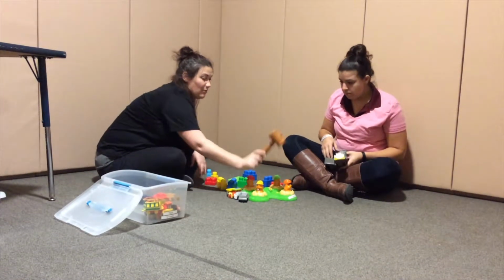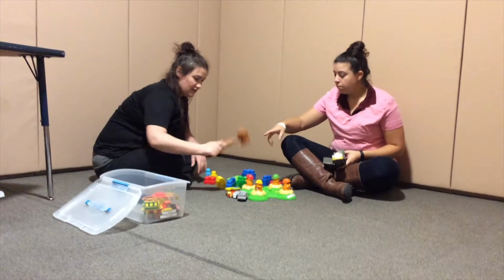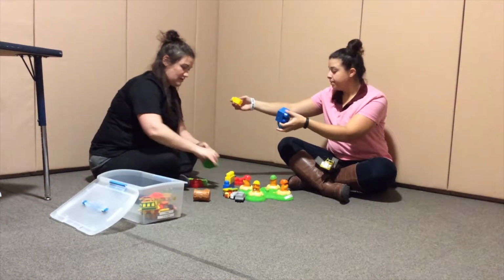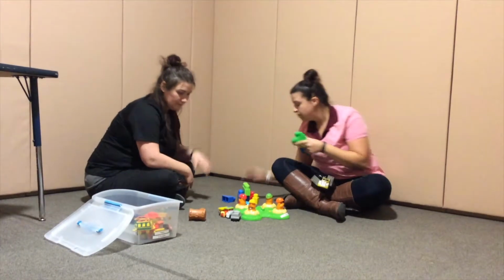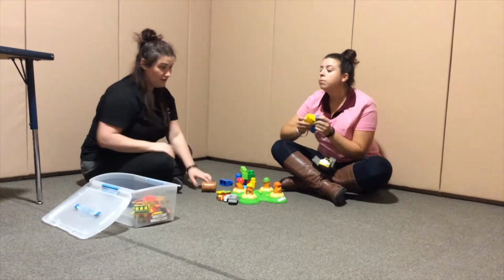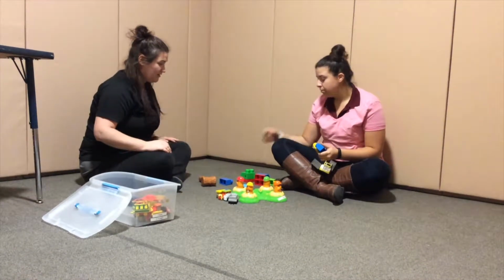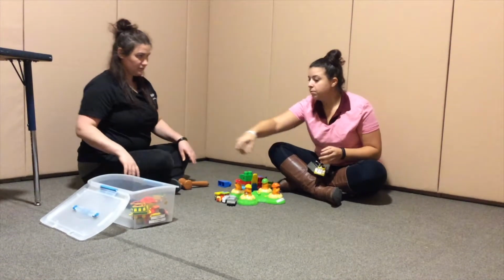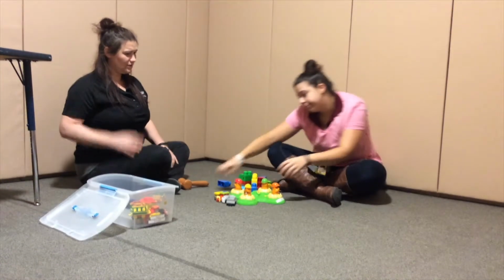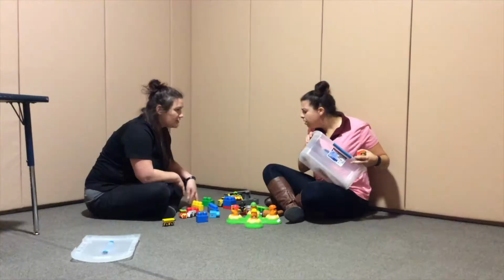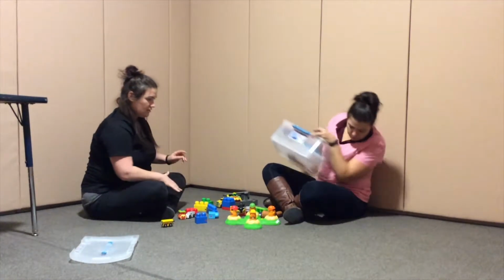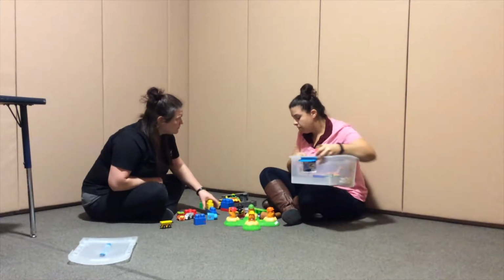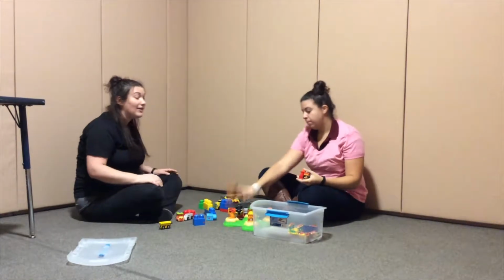I'm gonna get the moles. I'll maybe stack them up like this. Oh, I'm gonna knock them over. I'm not sure what you want. Mallet. What? Oh, the mallet. That's what you wanted.